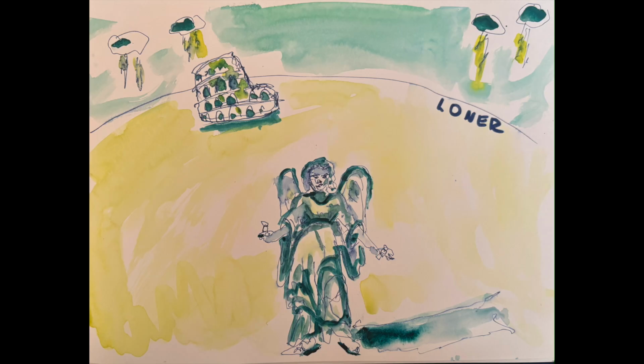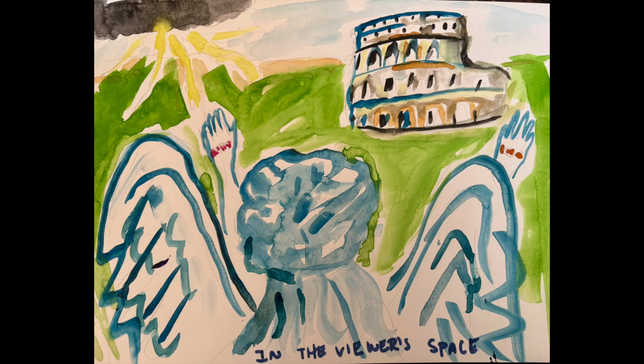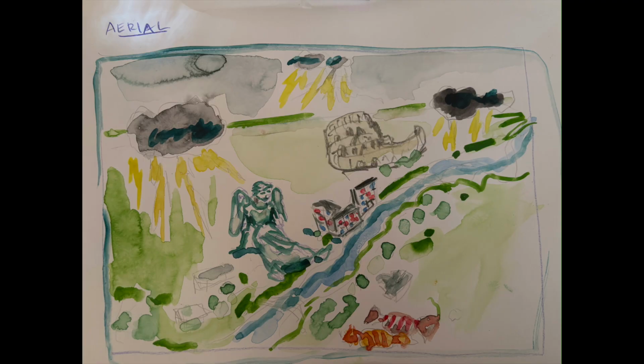Using the Colosseum, my Greek person, my electricity, and my candy. My electrical storm and candy. Now here is me, the loner in the crowd. Here is me in the viewer's space because I'm looking over the shoulder of my angel statue. And then here is an aerial view.